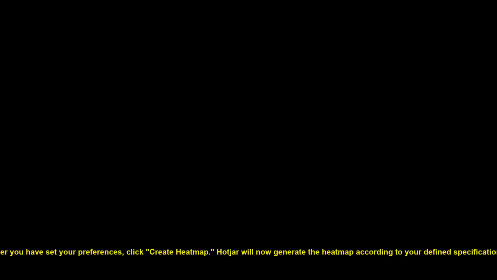You will be prompted to name your heatmap and choose the pages you want to include. Configure the settings to determine how you want the heatmap to collect data. You can choose to start recording immediately or schedule a specific time for data collection. After you have set your preferences, click Create Heatmap. Hotjar will now generate the heatmap according to your defined specification.